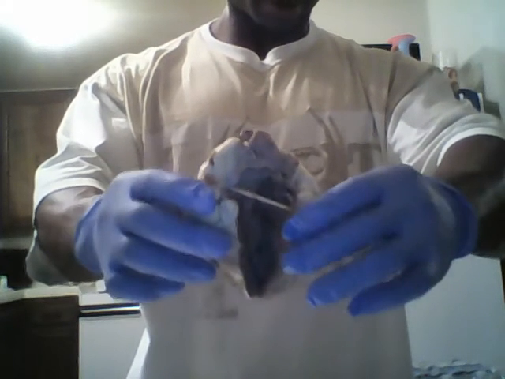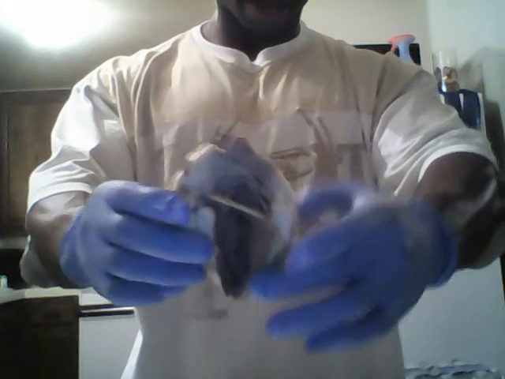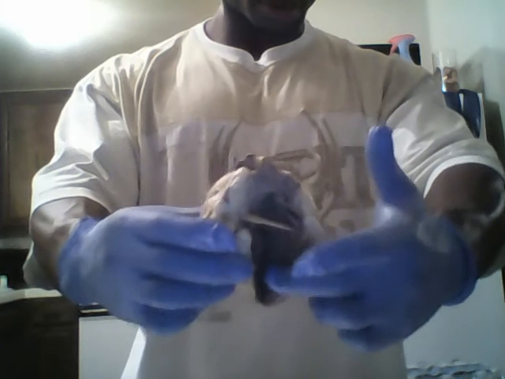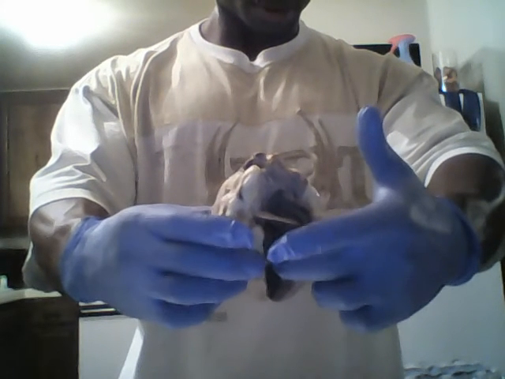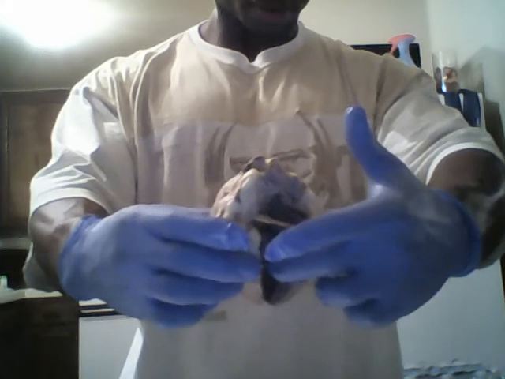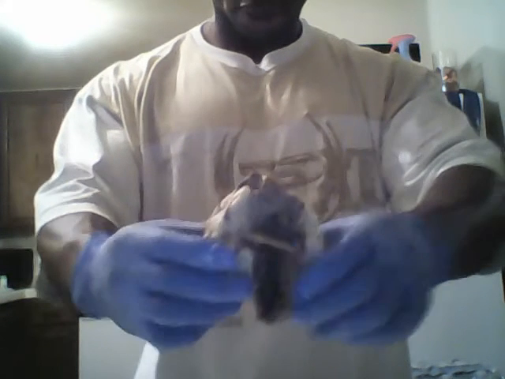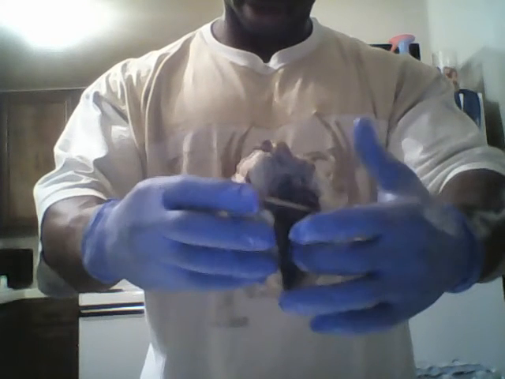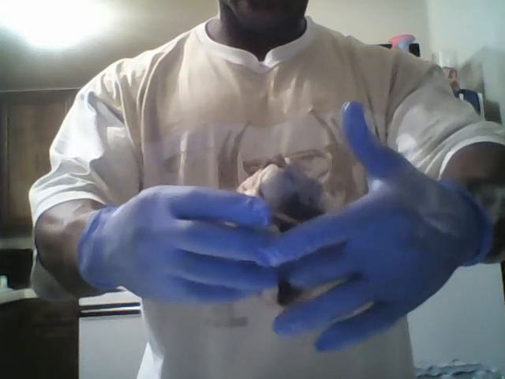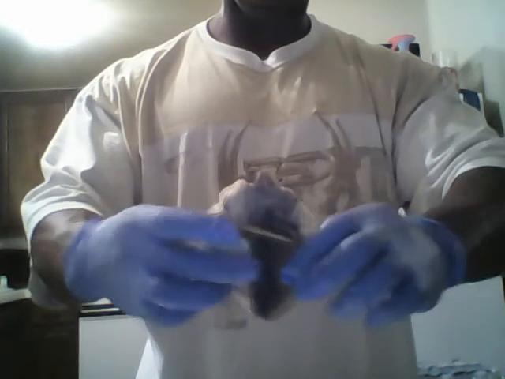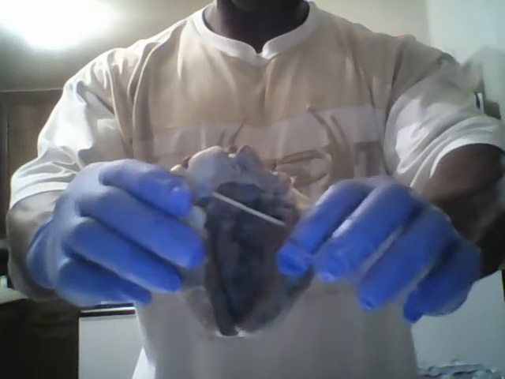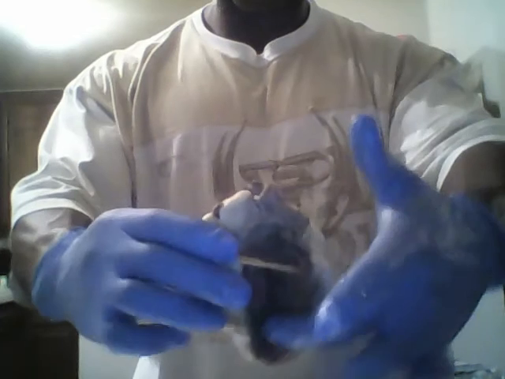This will be my left ventricle wall. Then I'll be showing you, this will be my left ventricle wall, the myocardium. It's full of muscles, right here, inside here.